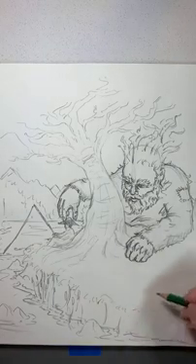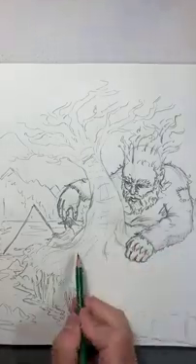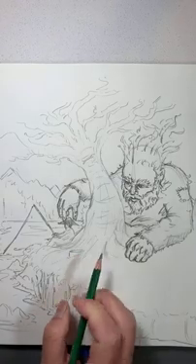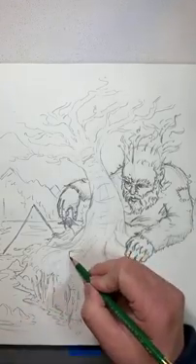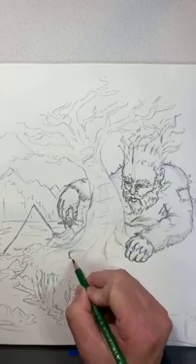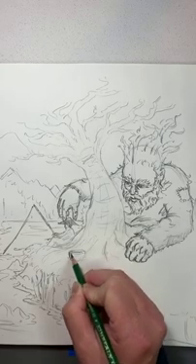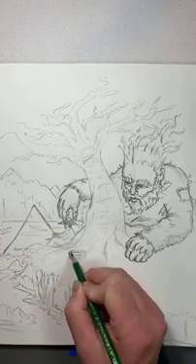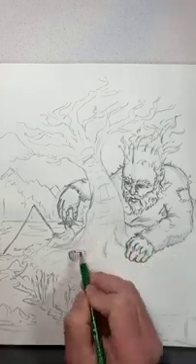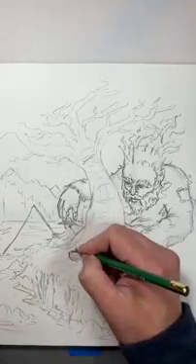Maybe the fisherman's got a basket. Broken line, and then we're going to do some horizontal lines going across, and some vertical lines, and darken the interior. Give it a handle.